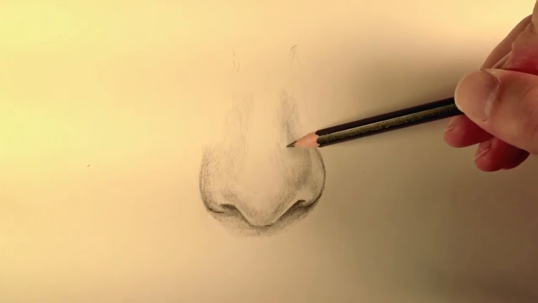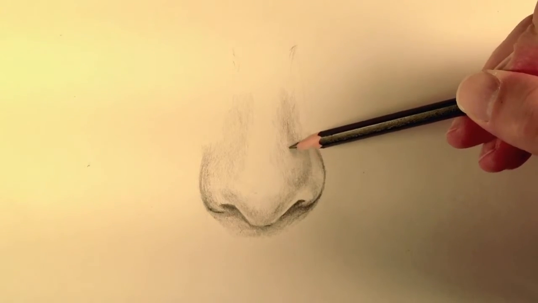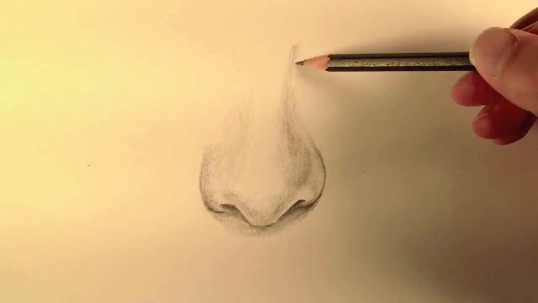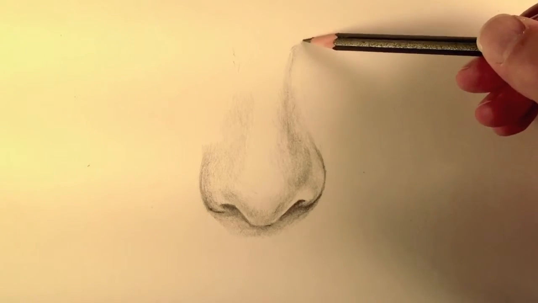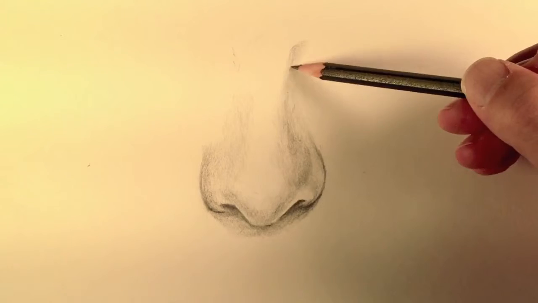I'll continue adding value up each side of the bridge of the nose. You can see by making it darker, it's creating the illusion that the nose is protruding out. There'll also need to be some value added to the orbital recesses that are near the eyes as well.